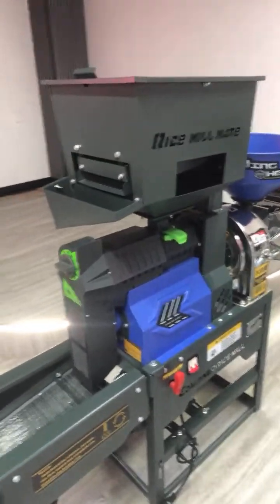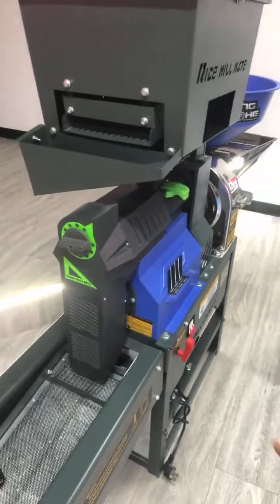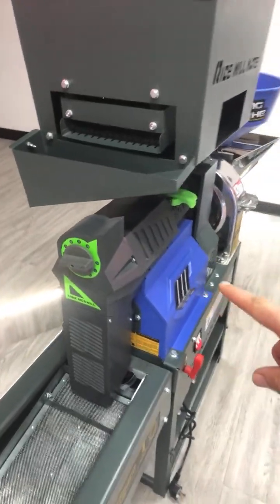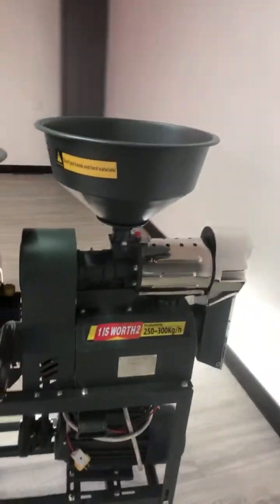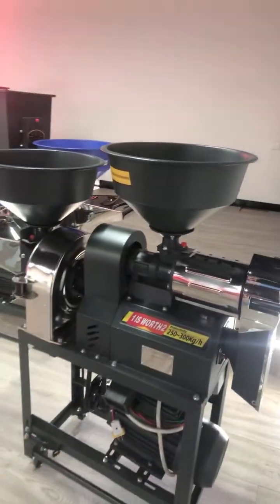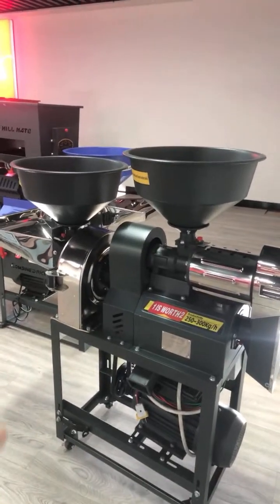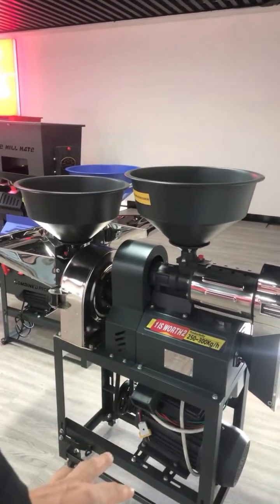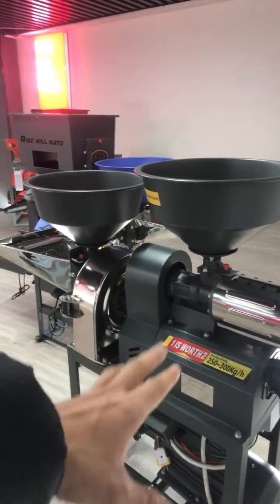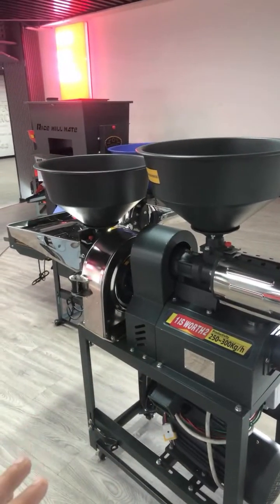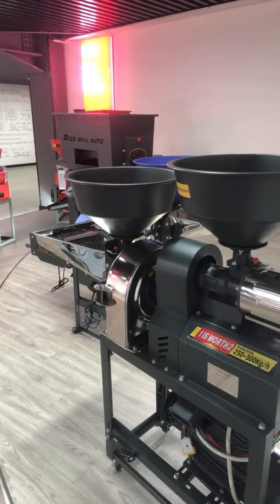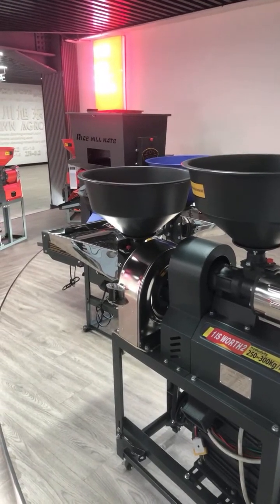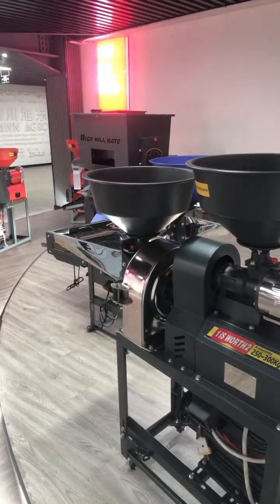Now the other thing is that if we talk about their rice mill outlet, this model's rice mill outlet and the 9FC21SS rice mill outlet are totally different. In 9FC21SS, the rice mill outlet is made of stainless steel, but that model, the 3-in-1 or 4-in-1 rice mill machine, has a carbon-made rice mill outlet as well.